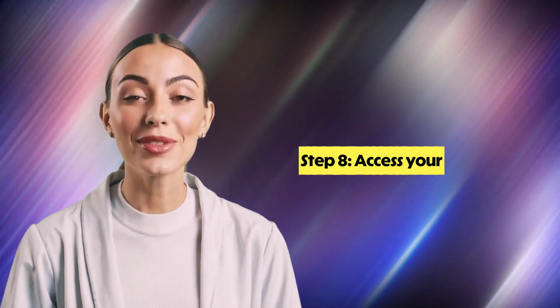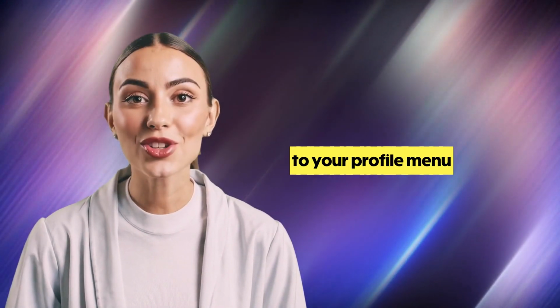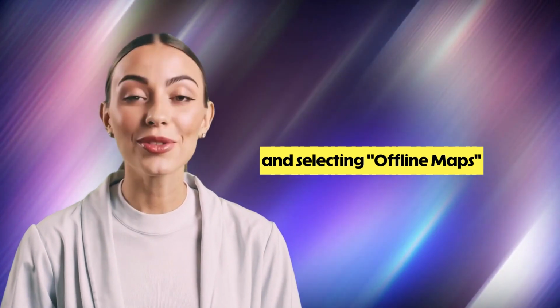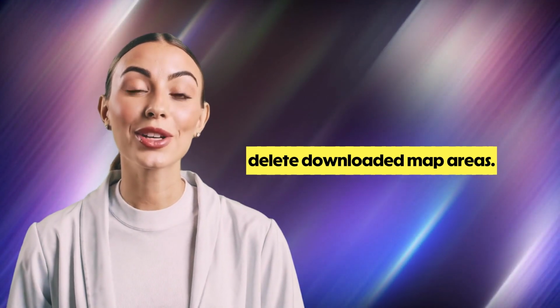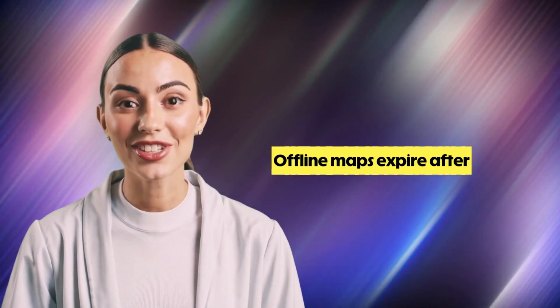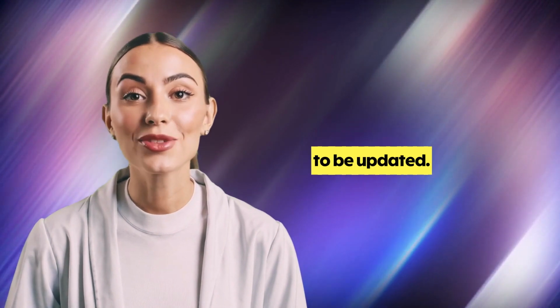Step 8. Access your offline maps by going to your profile menu and selecting Offline Maps to view, update, or delete downloaded map areas. Offline maps expire after 30 days and need to be updated.